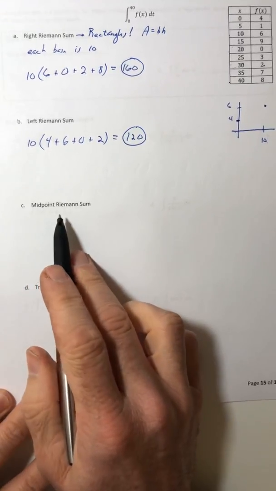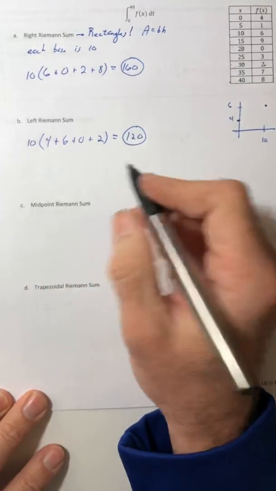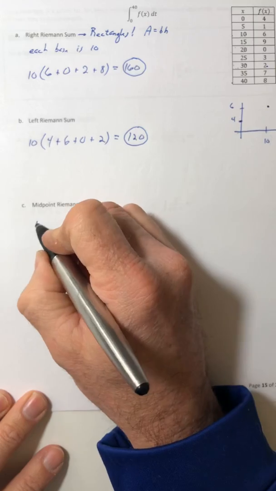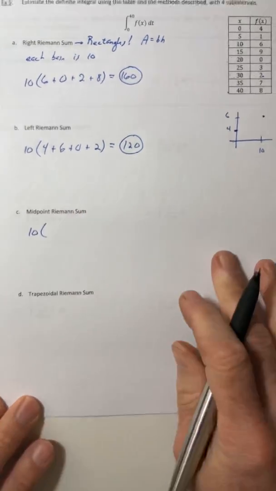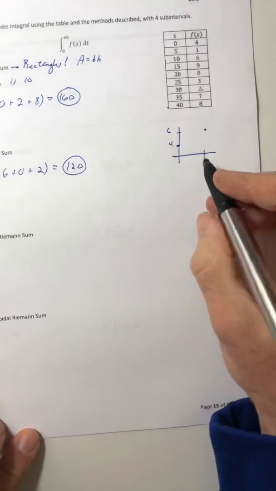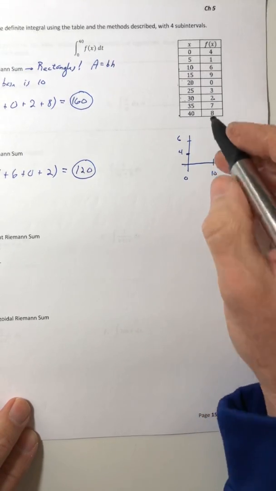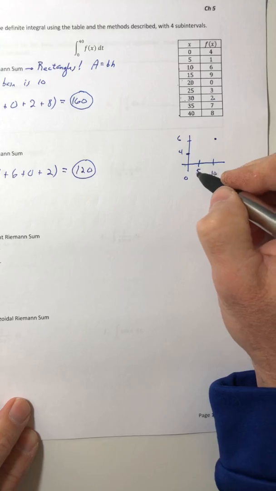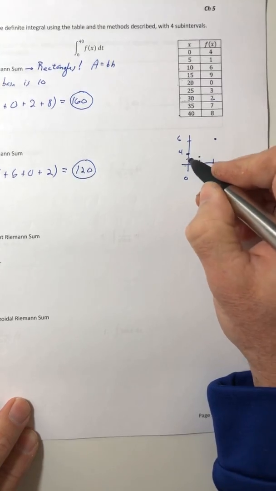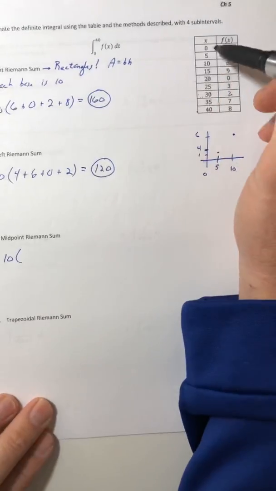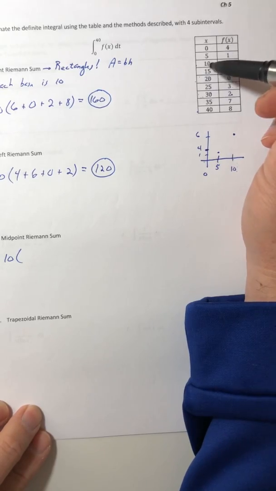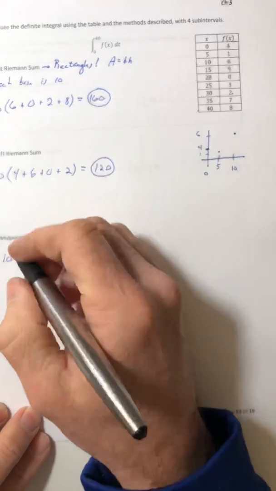Okay, now let's do a midpoint. So again, it's still rectangles, each base is 10. But now instead of choosing the height that goes with 0 and 10, I want the one that's in the middle. So now I want the height that goes with the 5. Between 0 and 10, the middle is 5, so use the 1.